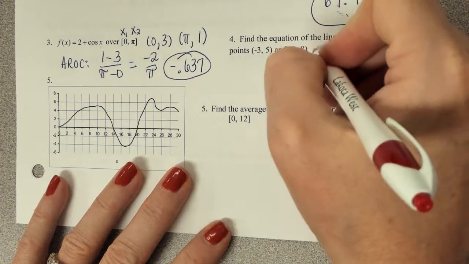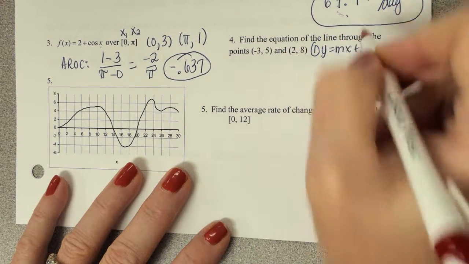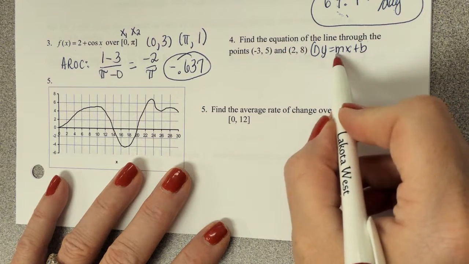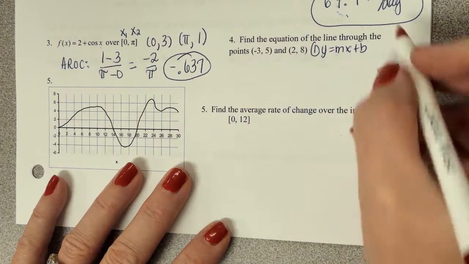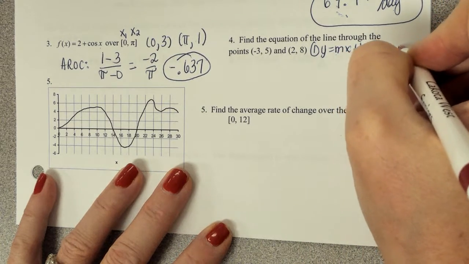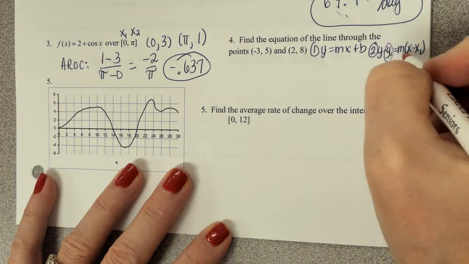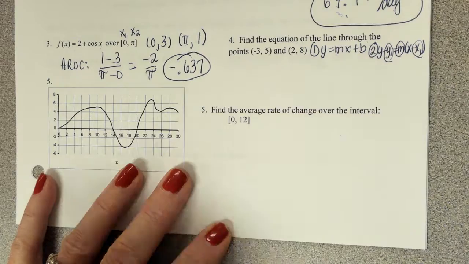Next one, find the equation of the line through these 2 points. We have 2 ways of doing that. One way is to use y equals mx plus b, substitute in for x and y and plug in for m, solve for b. The other way to do it is y minus y sub 1 equals m times x minus x sub 1. Sub in for y, sub in for m, sub in for x sub 1.